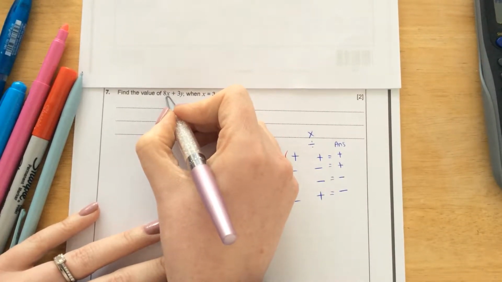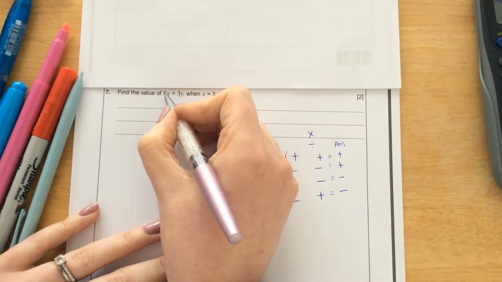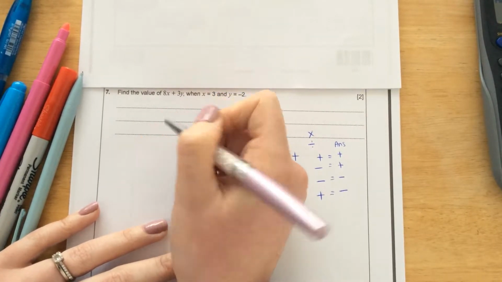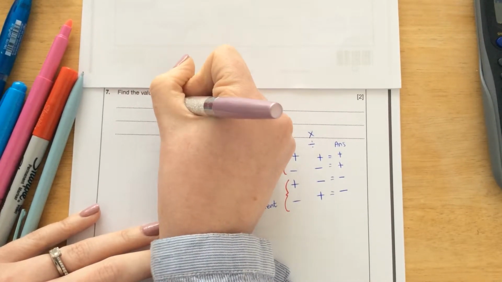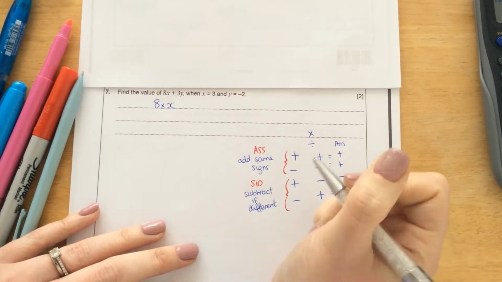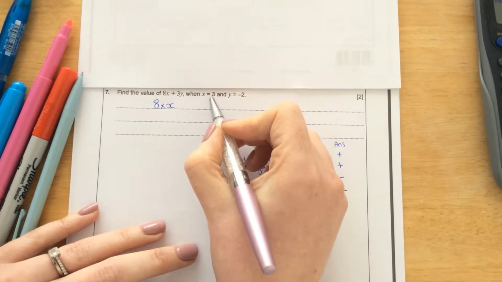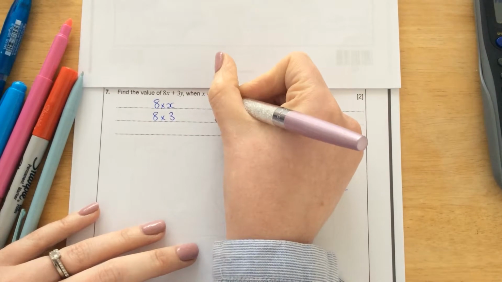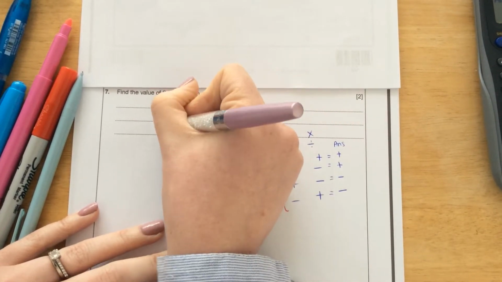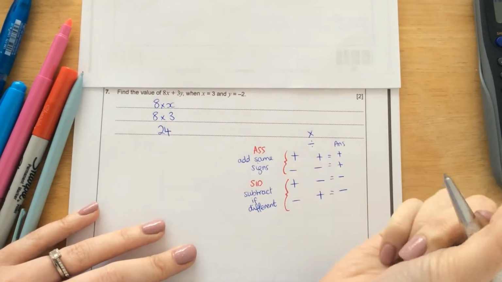So 8 times x. When the number is right next to the letter and there's no sign in the middle, they're touching, which means they're multiplying. So this is actually saying 8 times x, and we know what x is because it tells us. It says 8 times 3, because x is 3. So I can work that out nicely now. 8 times 3 is 24.